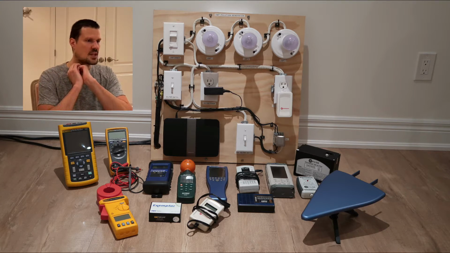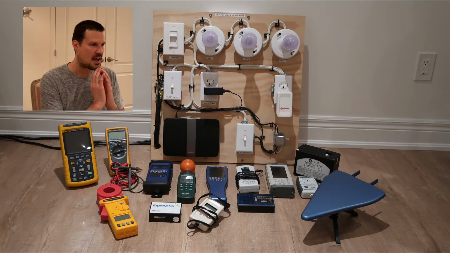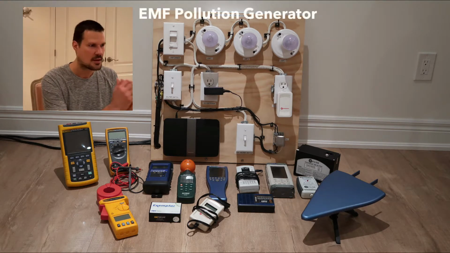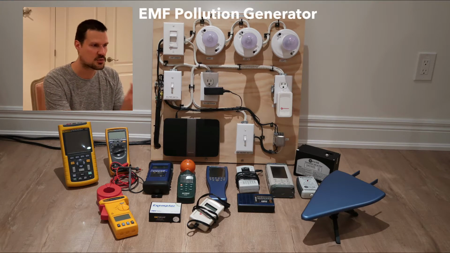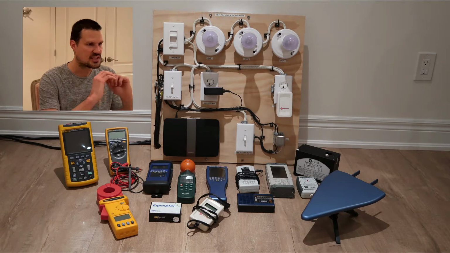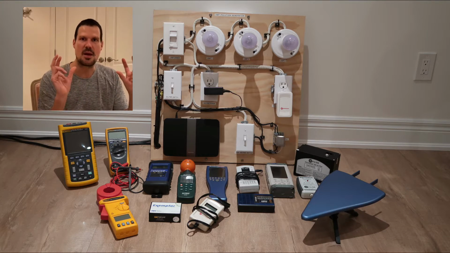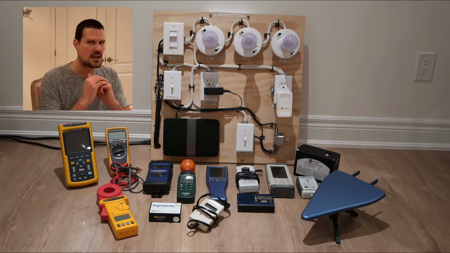In order to do that, if you look down here to the right of your screen, you'll see what I've created. I call it an EMF pollution generator. This unit is going to simulate all 4 key variables that make up the term EMF. We're going to discuss those in a minute, but this pollution generator is going to simulate them.